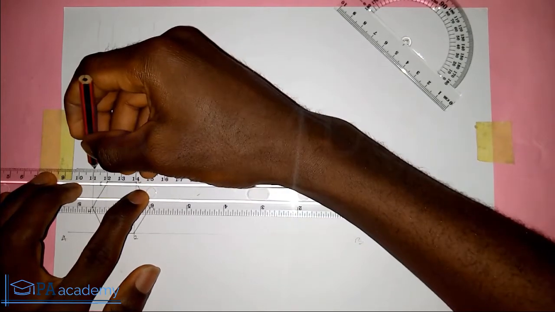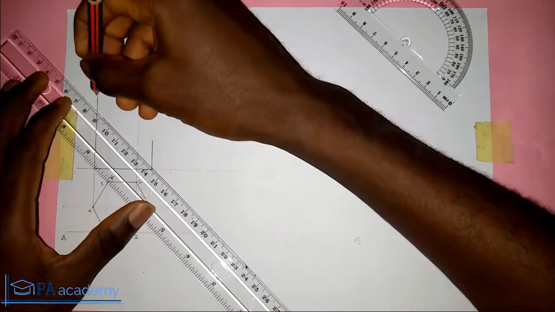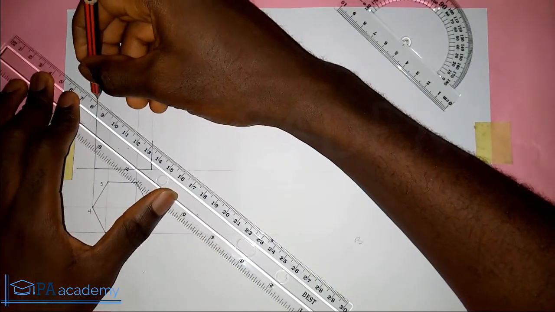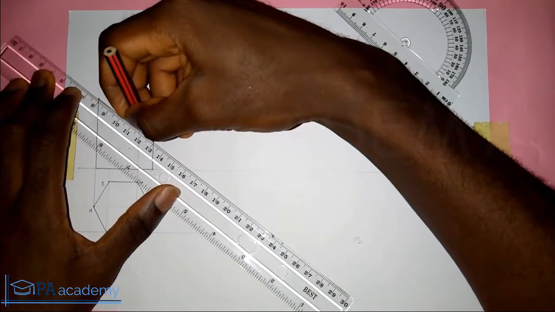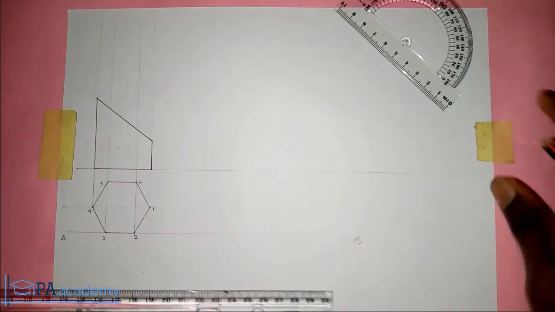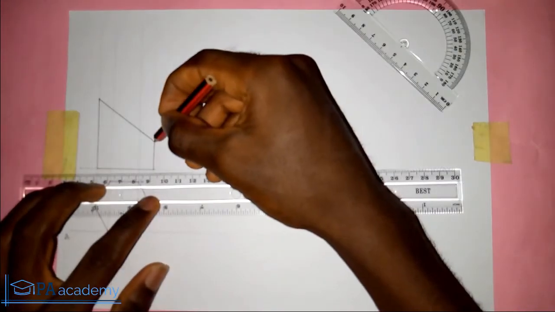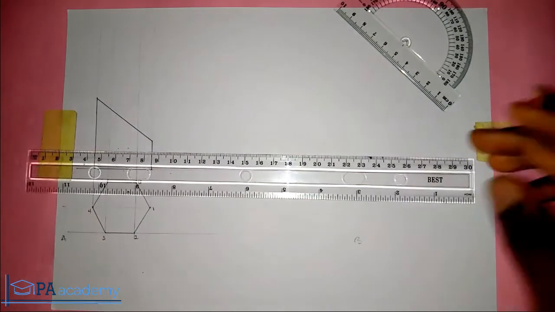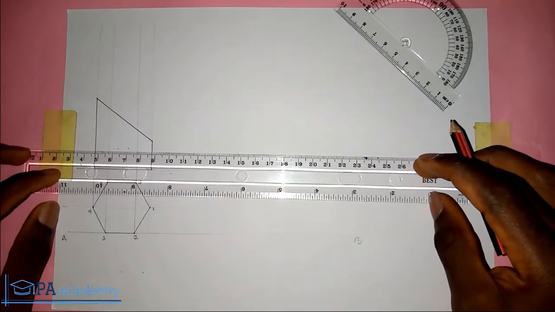So I want to join this to make it bold. Now the top point here, we are going to join it with these two tops, so we join them together. The next thing we are going to do is project a line from this point straight to the right. I believe somewhere in this video I'm going to show you how it looks when we talk about the hexagonal prism.